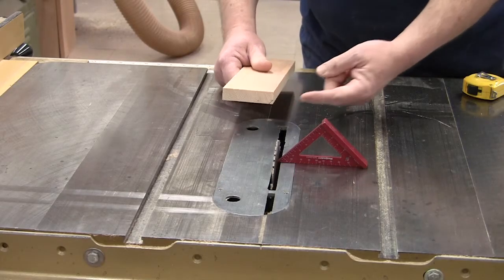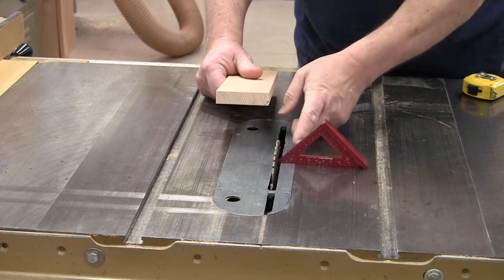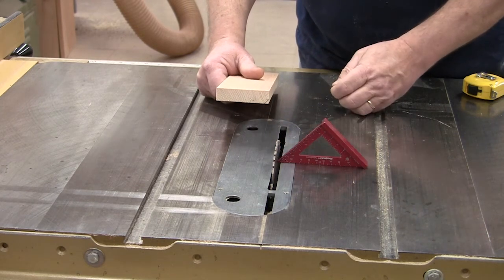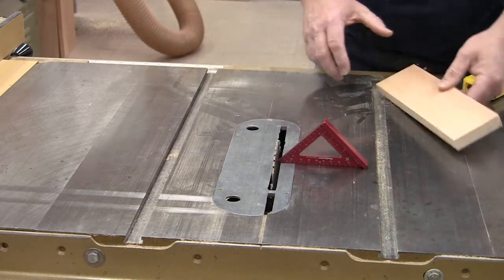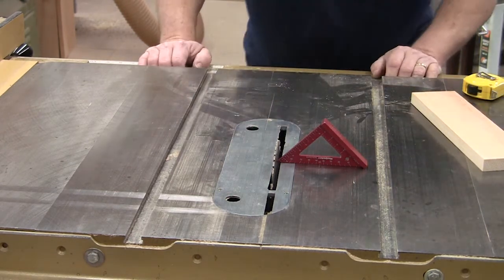In order to make the exact same chamfer at a left tilt saw, I've drawn in the chamfer that I want. I need to tilt my blade over to 45 degrees.